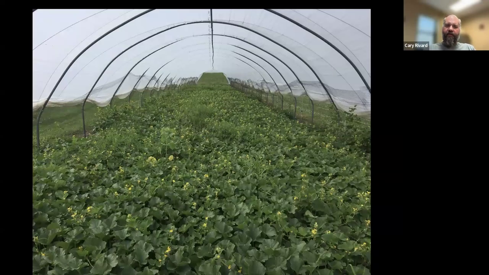We can think about using them for sort of medium value crops. So here you can see a bunch of cantaloupe. You can't really tell in this picture, but the second half of this tunnel is all watermelon, right? So if you're interested in growing melons, these are great tunnels for that because they're big enough that you can just let them go a little bit wild.